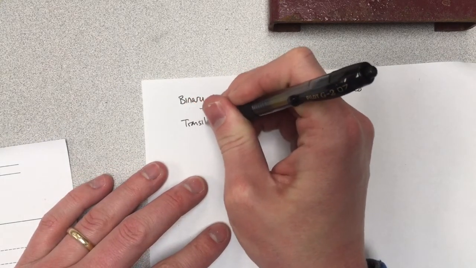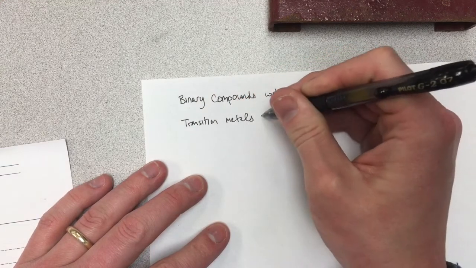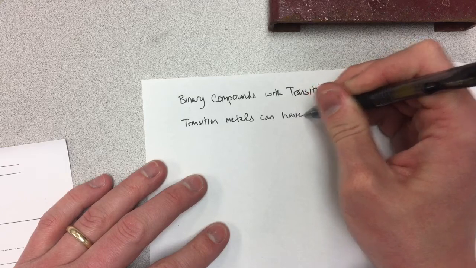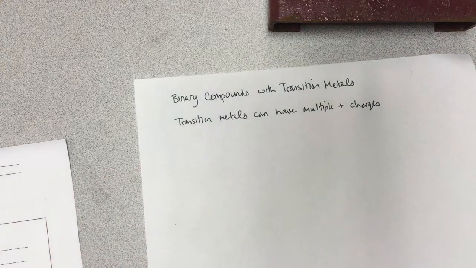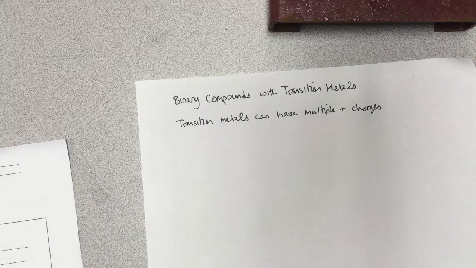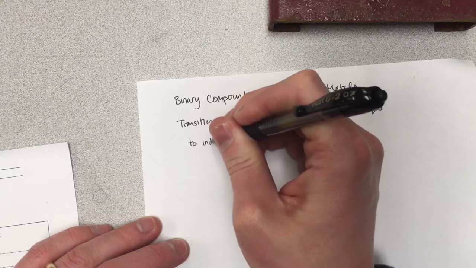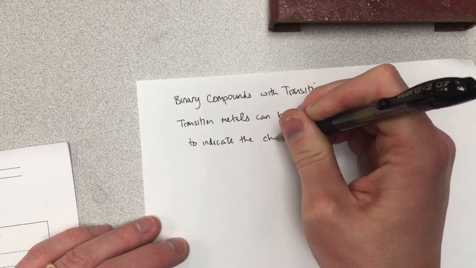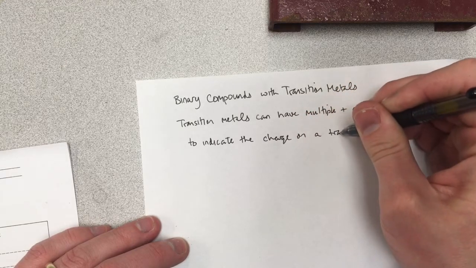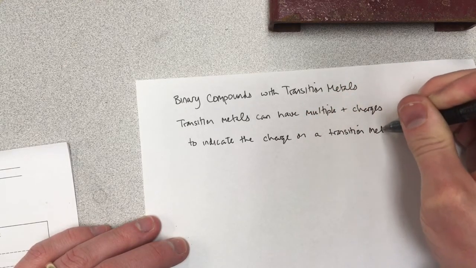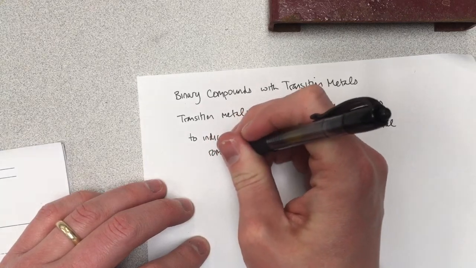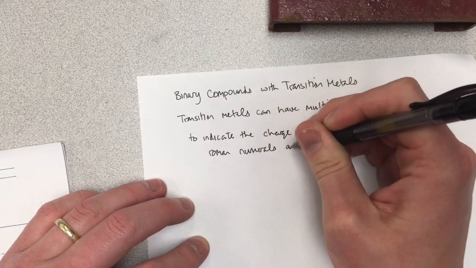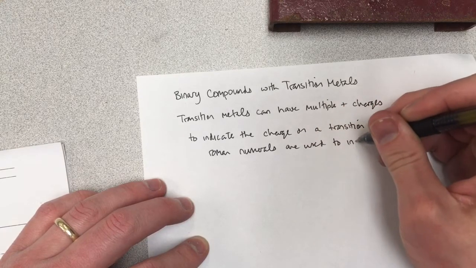Transition metals can have multiple positive charges. And so depending on which form of the transition metal we have, the compound might be slightly different. And so to indicate the charge on a transition metal, in the name, when we write out the name, we're going to use Roman numerals to indicate the charge.